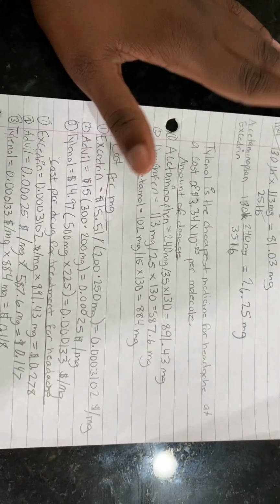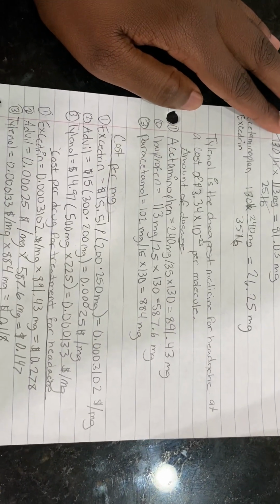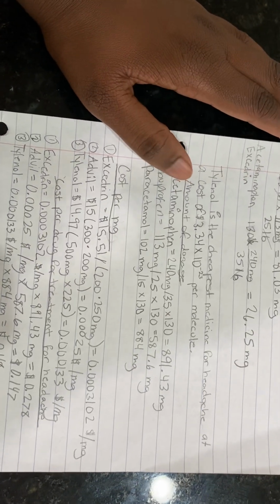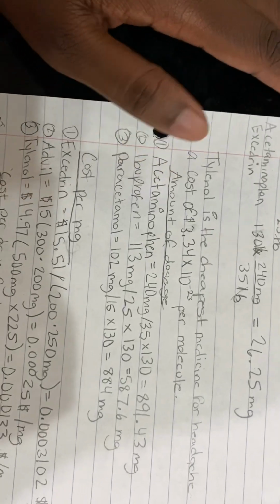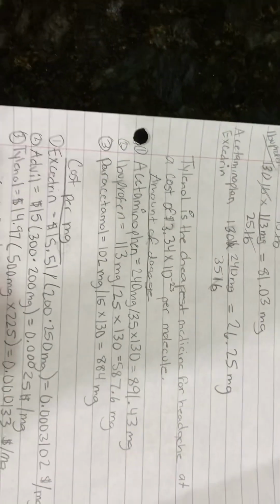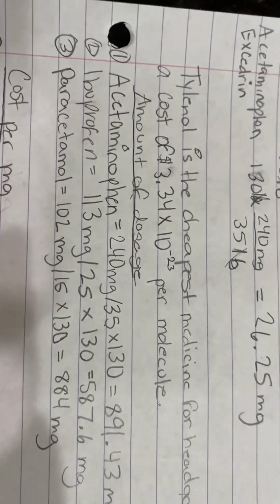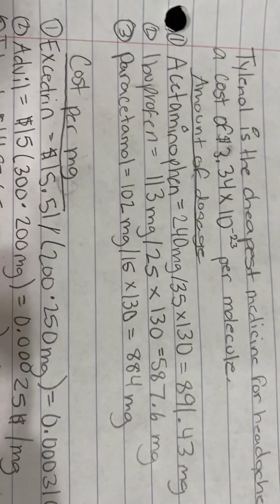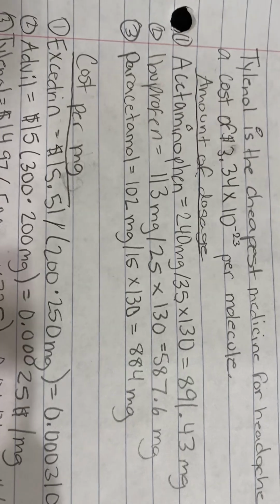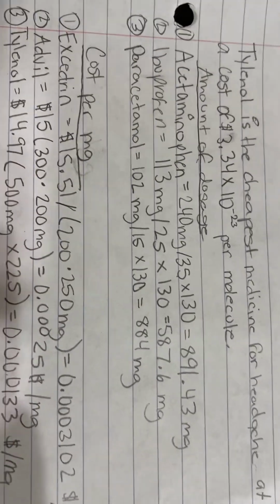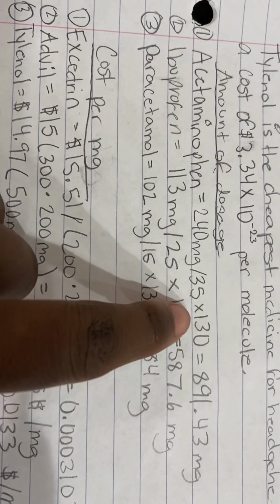Okay, first off, I want to say that Tylenol is the cheapest medicine for the headache at a cost of $3.34 times 10 to the negative 23 per molecule. And the amount of dosage, I would determine that by the weight of 130 pounds.